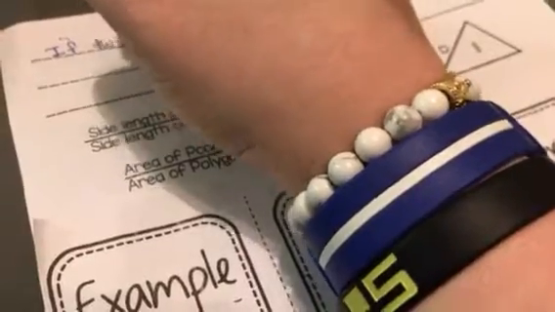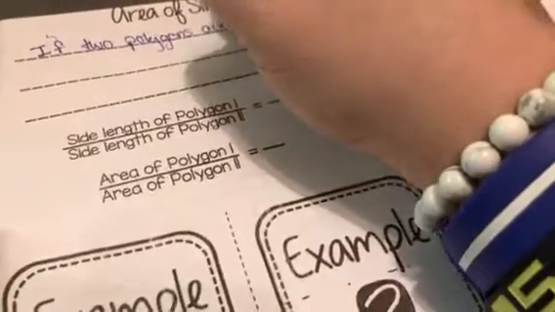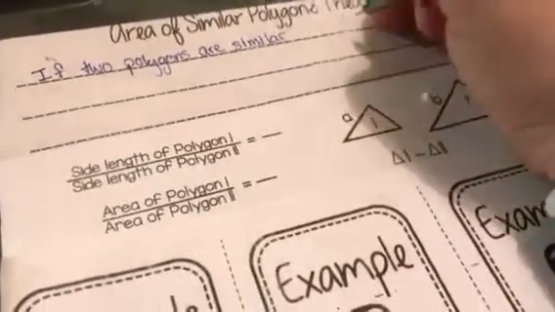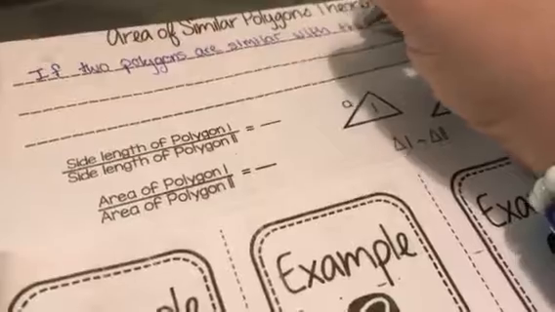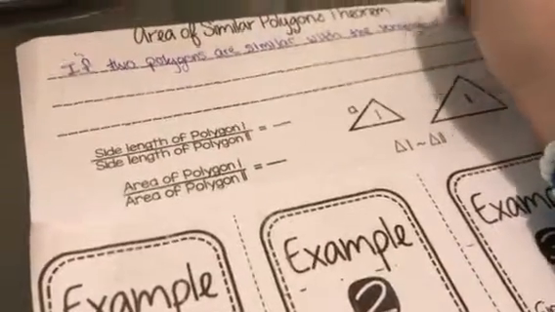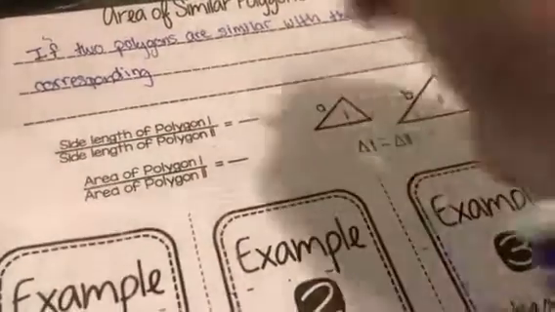So that is: if two polygons are similar, with the lengths of corresponding sides in the same ratio A to B. And remember that corresponding means they're in the same spot but on different polygons.